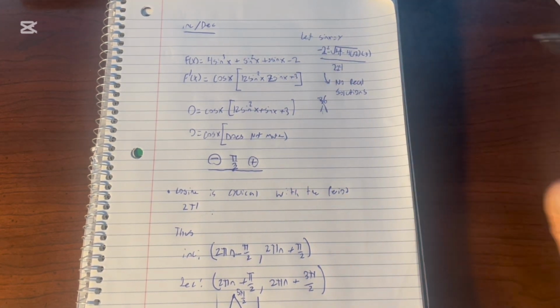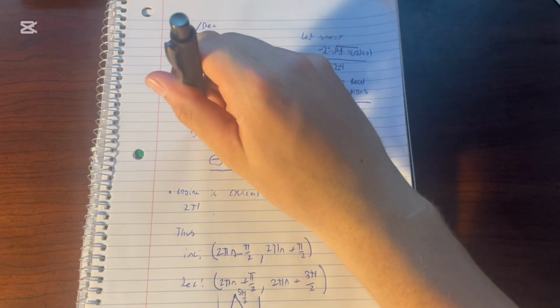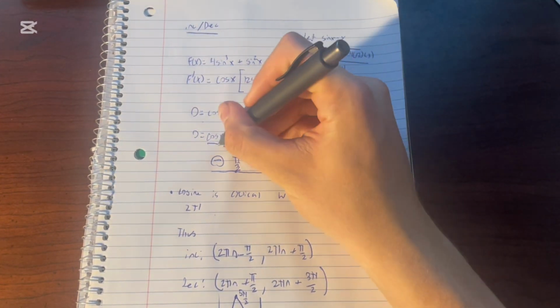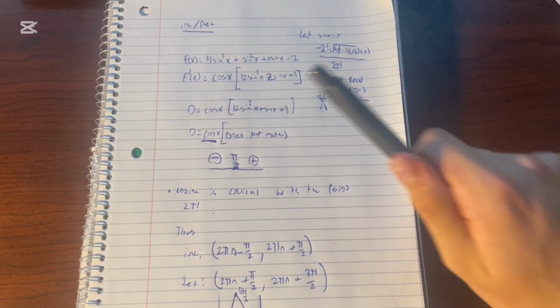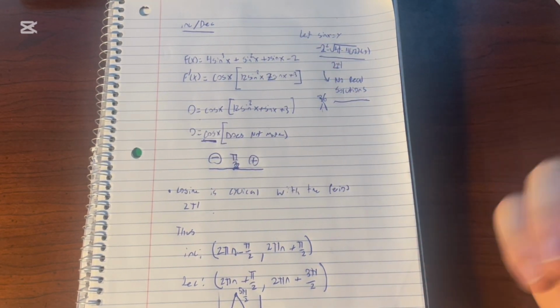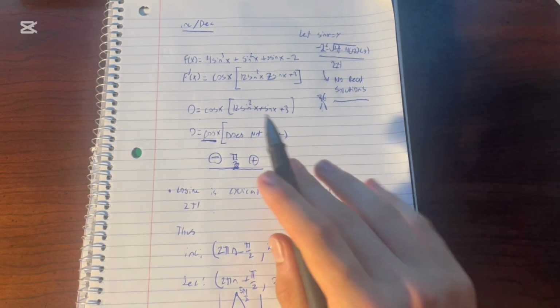Now, if you were to let sine equal y and try to do this in the quadratic formula, you would not get any real solutions. So thus, this interval of increasing and decreasing is only going to be governed by that cosine. This term right here does not matter. Now, let's make that 2 a bit more obvious. When cosine is equal to 0, it is 90, or in radians, pi over 2. Everything on this side of pi over 2 is increasing, everything on this side is decreasing.